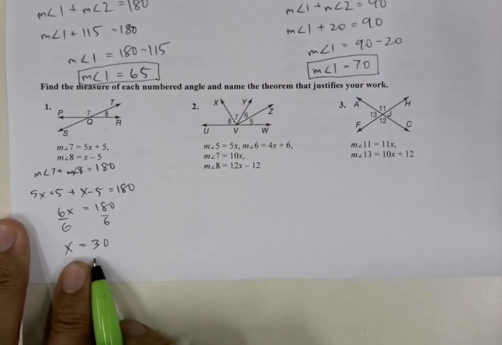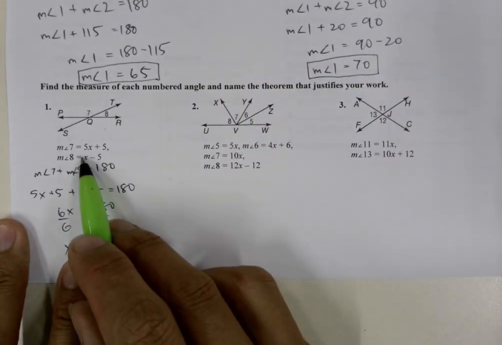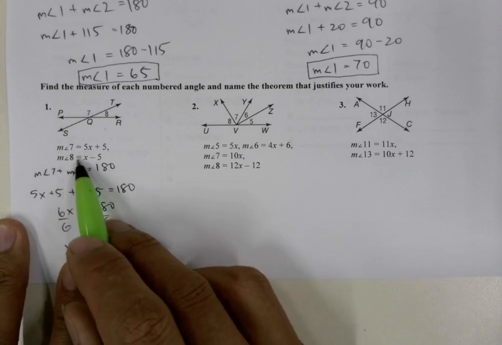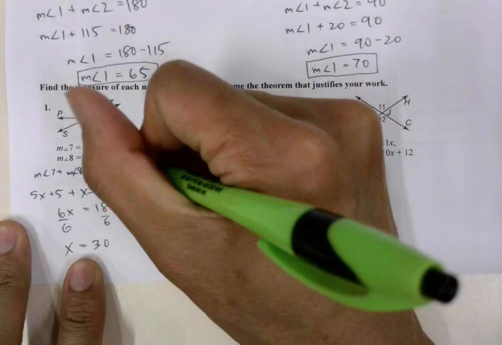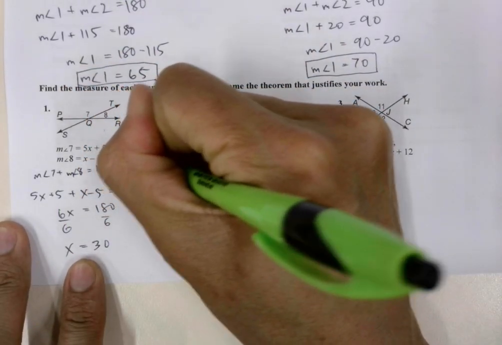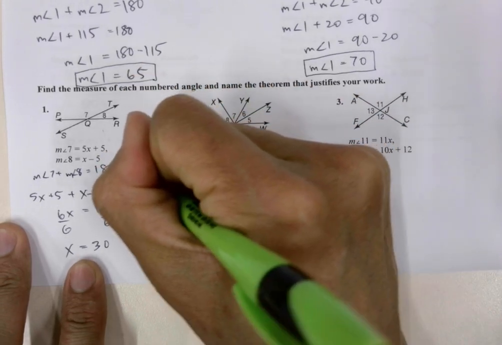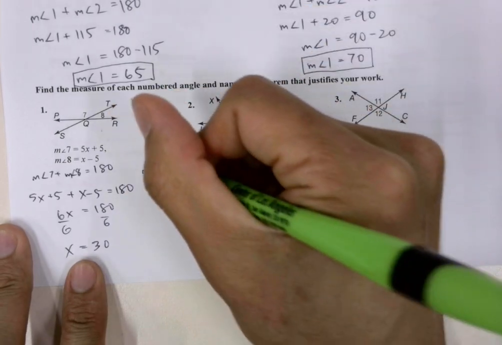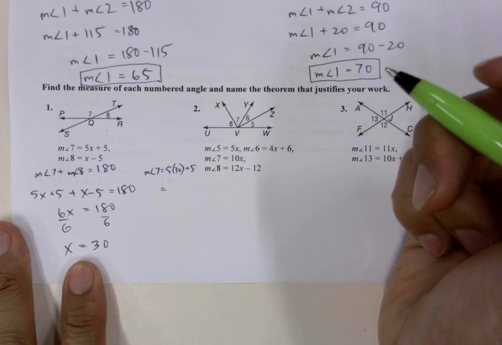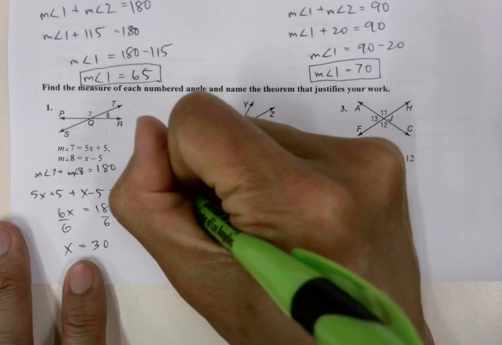Alright, so if x is equal to 30, then we're going to need to substitute to get the measure of angle 7 and the measure of angle 8. Right? So let me go ahead and put it here. Measure angle 7 is equal to 5 times 30 plus 5. So the measure of angle 7 is going to equal 150, plus 5, so it's 155.